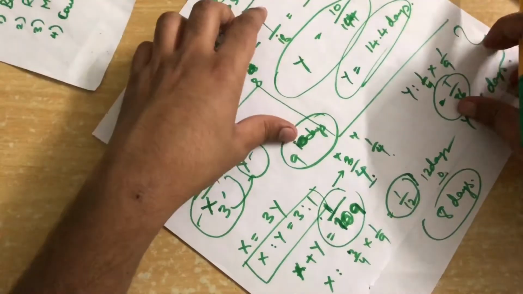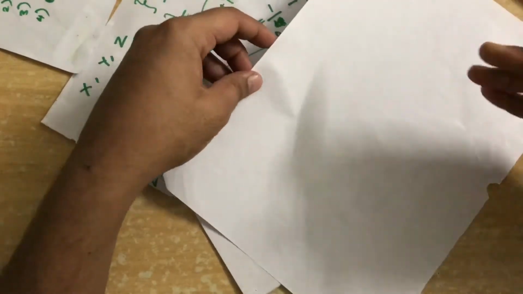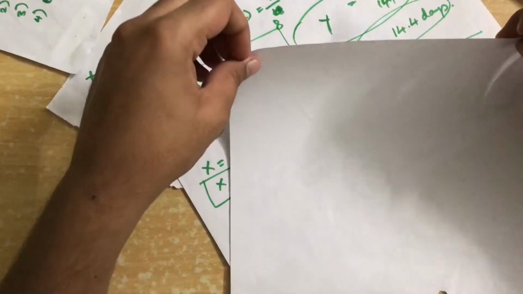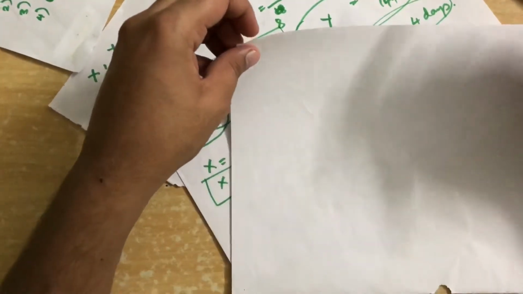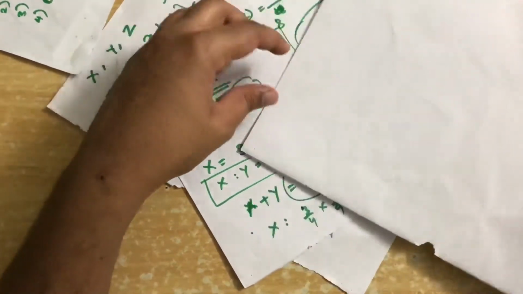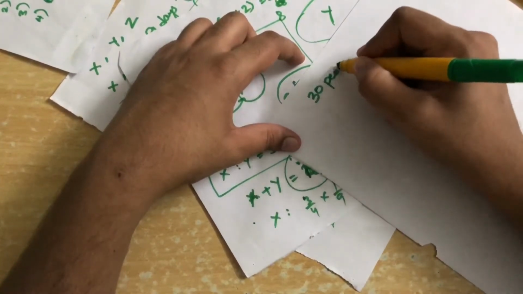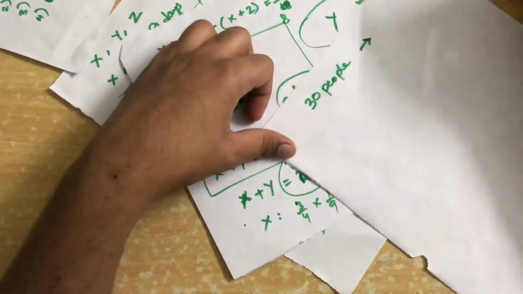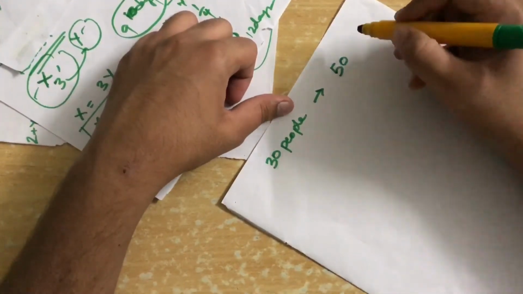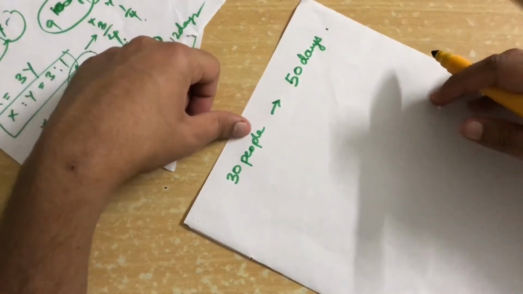The other scenario that you have while solving problems related to time and work are situations where you're given a count of the people. Say 30 people complete the building construction in 50 days.